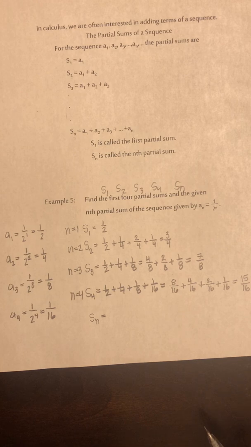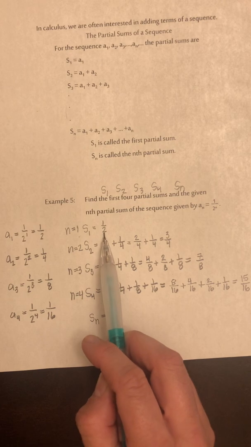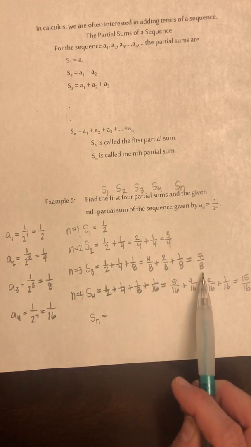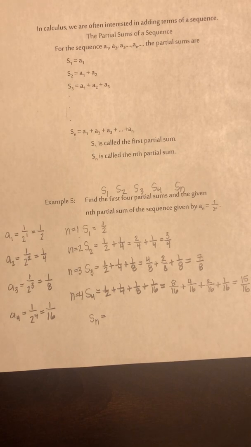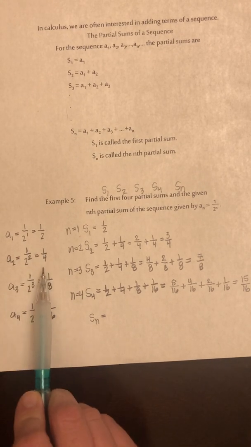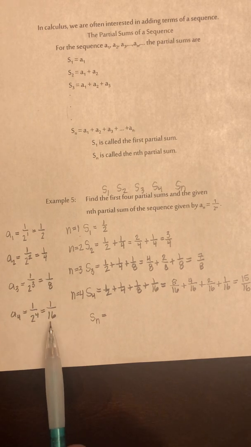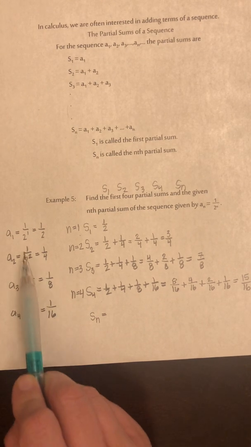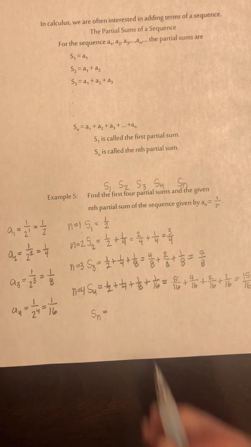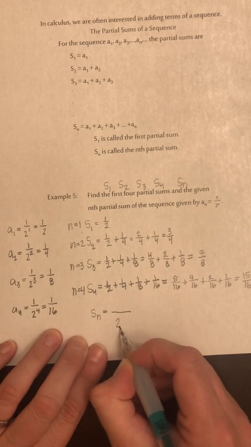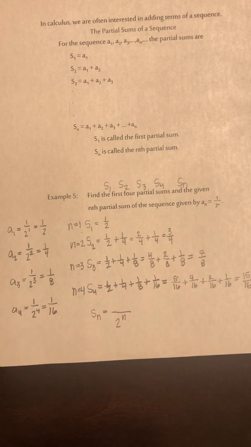I would say maybe let's start by looking at the denominator. 2, 4, 8, 16. Seems like we saw those in an earlier example. We kind of see them over here too, don't we? 2, 4, 8, 16. Where did those numbers come from? 2 to the first, 2 to the second, 2 to the third, 2 to the fourth. So we will say 2 to the nth power, right?